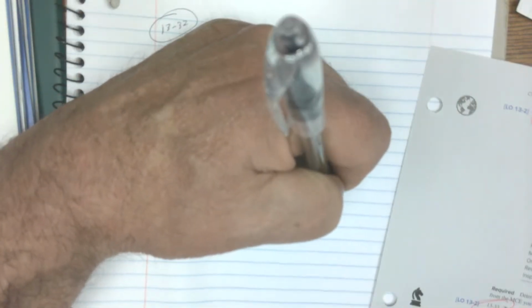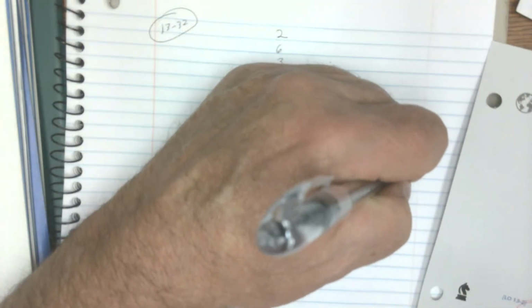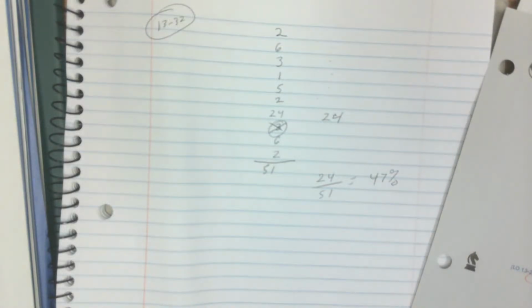So we've got 24 divided by 51, which is 47%. So we would say that we're doing pretty good on that one. So that one works out.